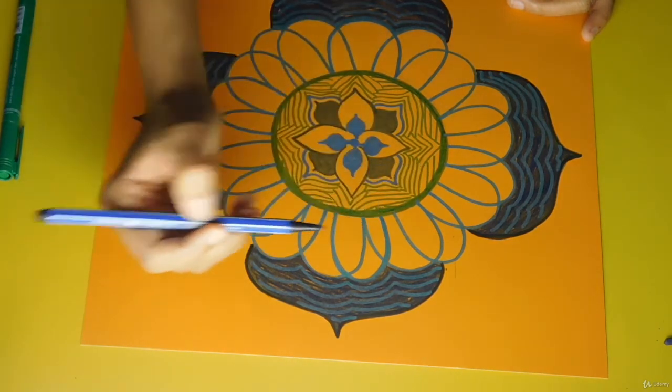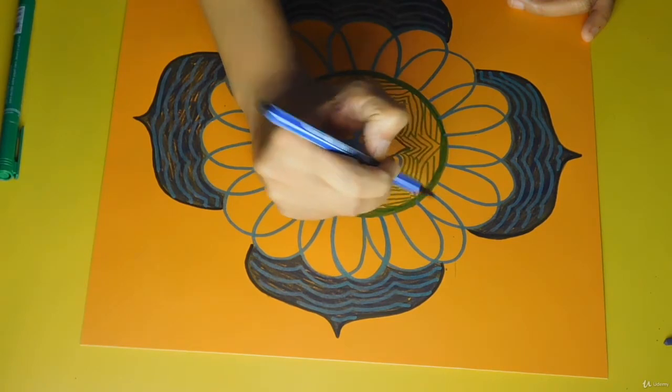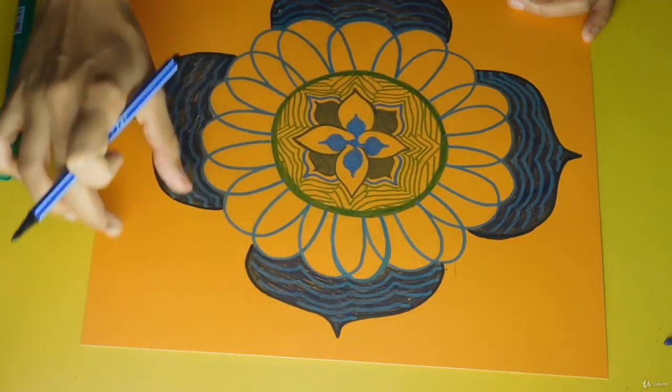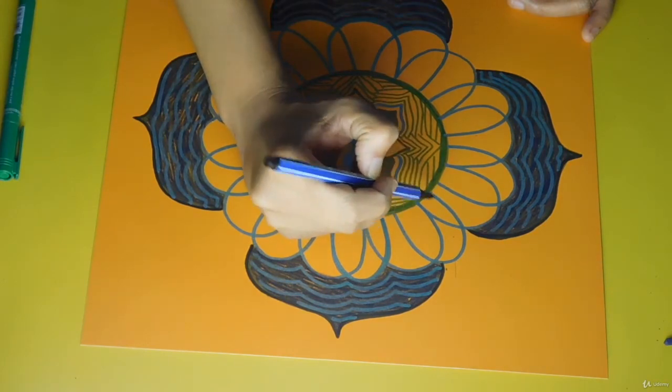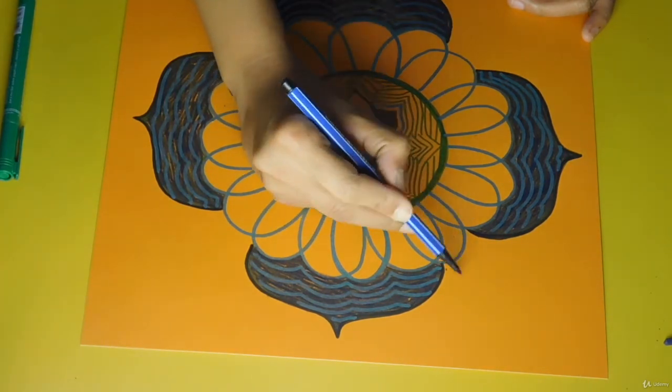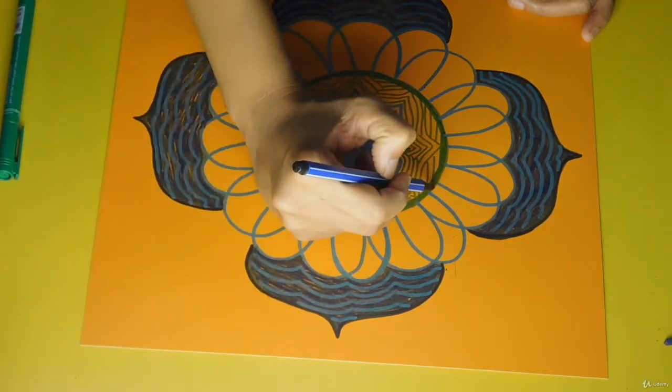So now with this, we're actually going to enter the mandala, because you know here we just did everything on top of this, but we're going to enter and add a petal that crowns this one again, that surrounds it.